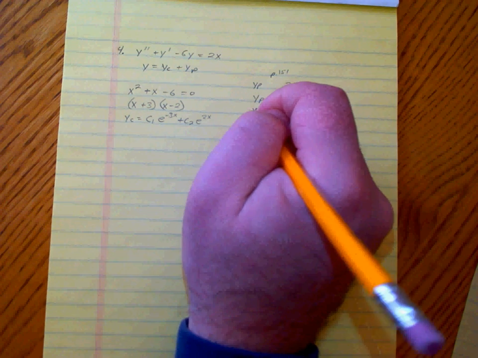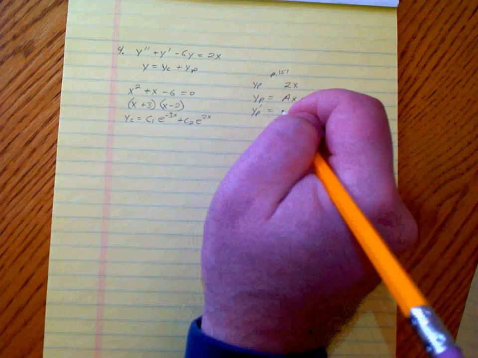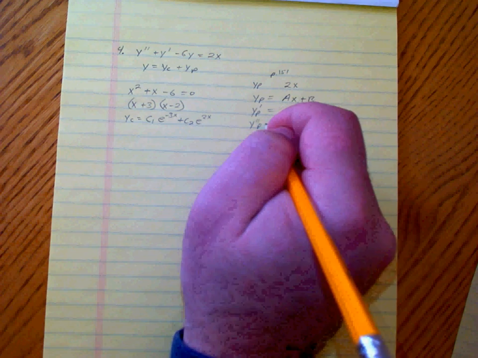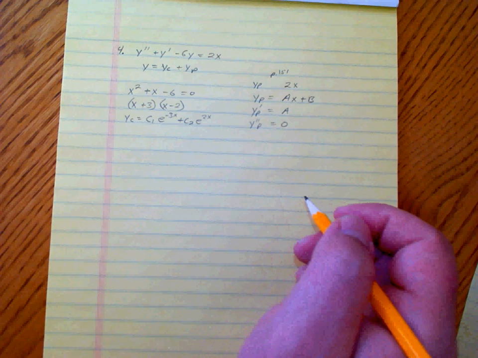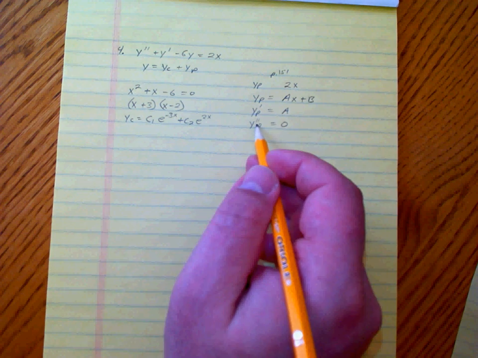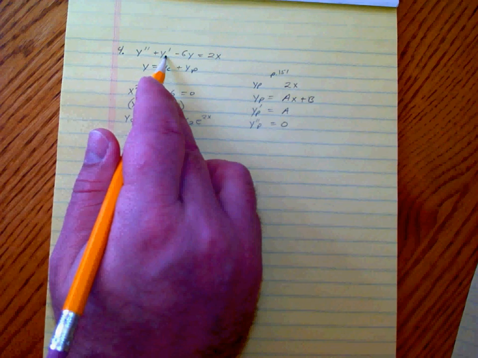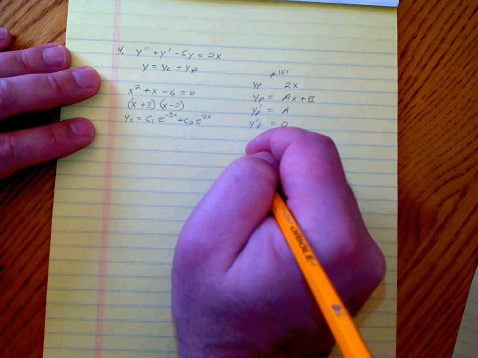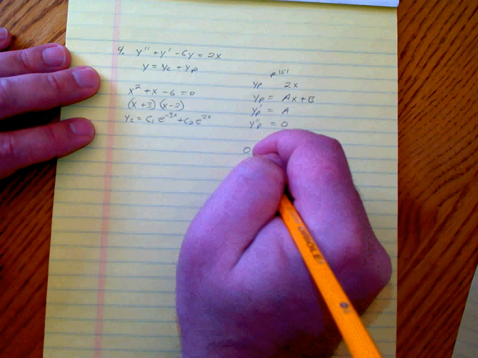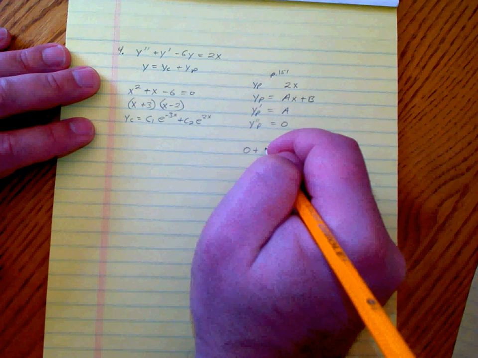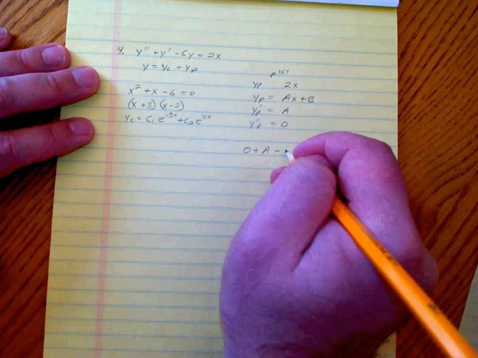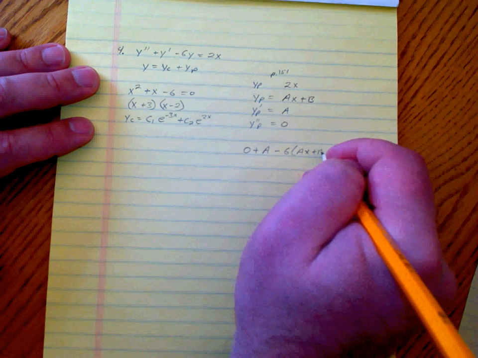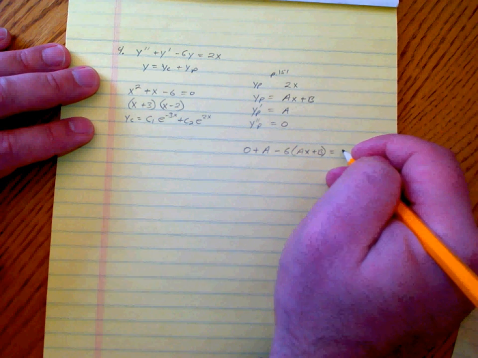Now, what we'll do is take the first derivative, which ends up being a, and the second derivative, which ends up being equal to 0. So now we have our second derivative, our first derivative, and our function. We plug them back into our equation here. So this is going to give us a 0 plus a minus 6 times ax plus b is equal to our 2x.